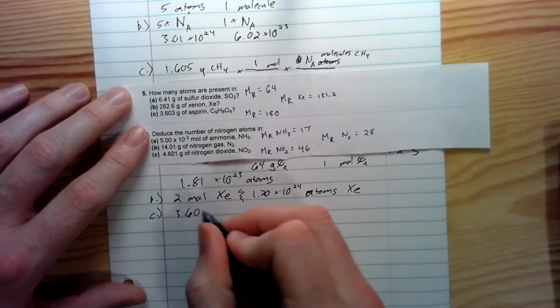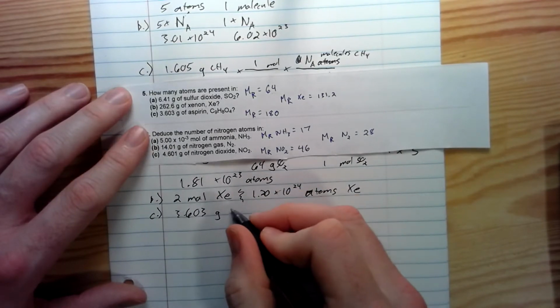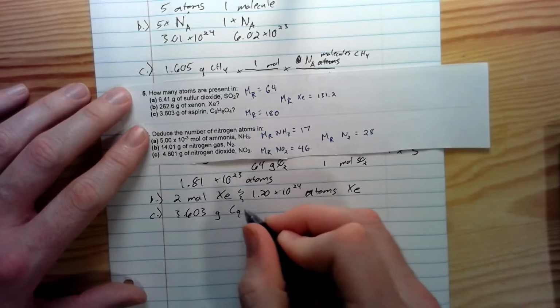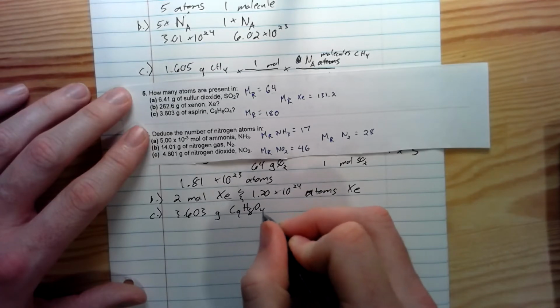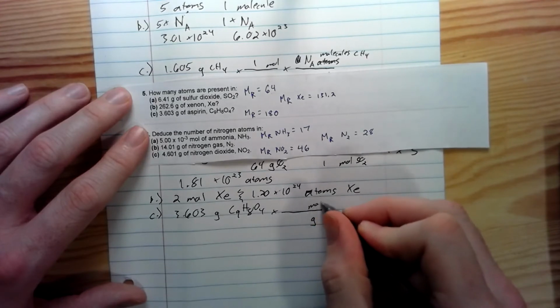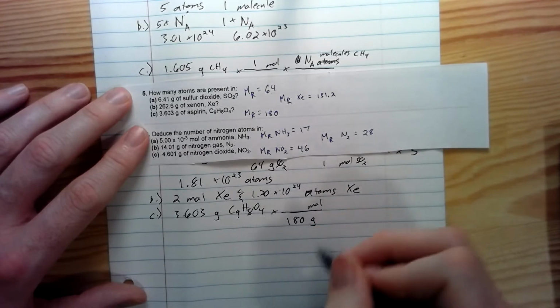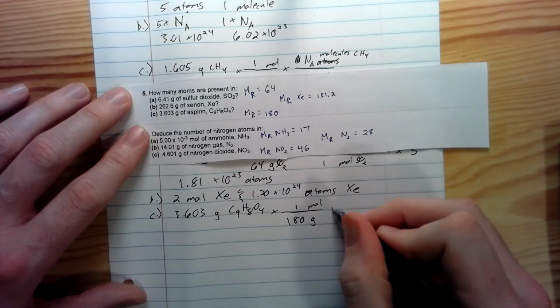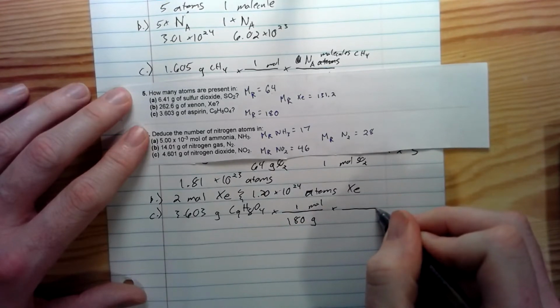Now, for this one, we have 3.603 grams of aspirin. So it's going to be C9H8O4. We'll change grams into moles. And I was helpful and looked up the molar mass for you.